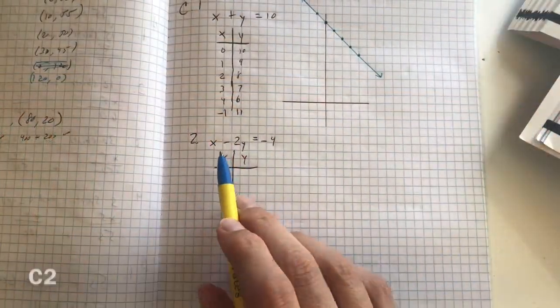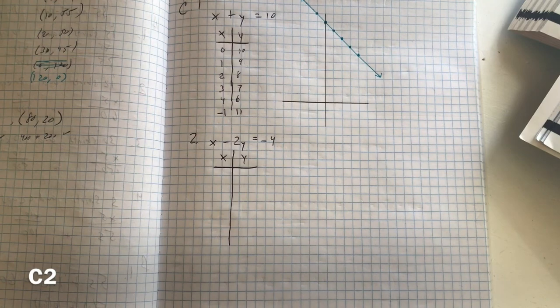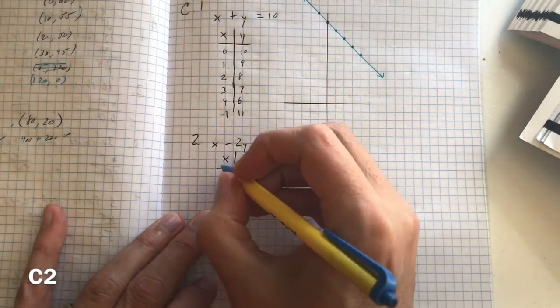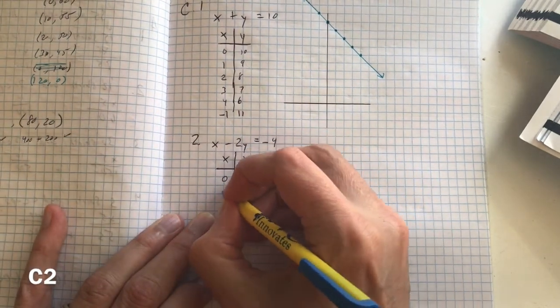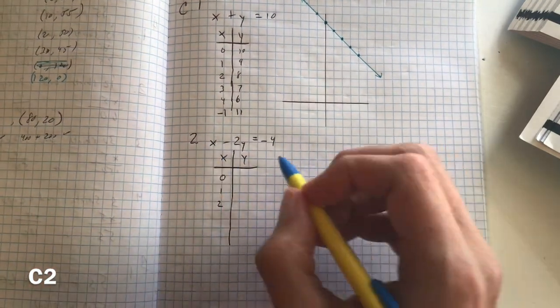All right, here we go. Number 2, x minus 2y equals negative 4. This one's going to be a little bit more involved, so I'm going to start off by doing something pretty straightforward. 0, 1, and 2. So let's plug these in. If I put 0 in here, it's going to look like this.